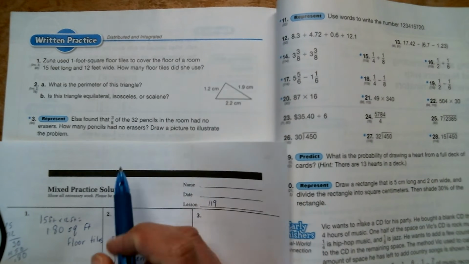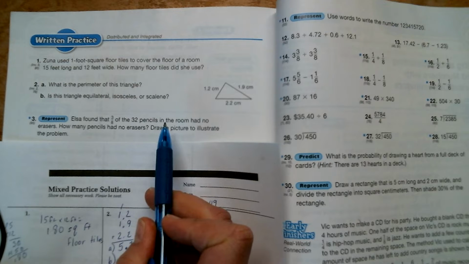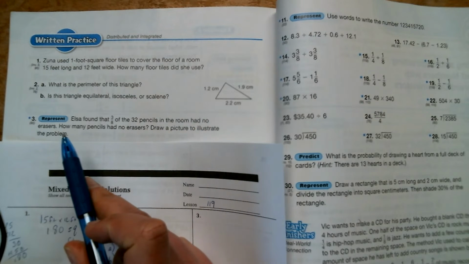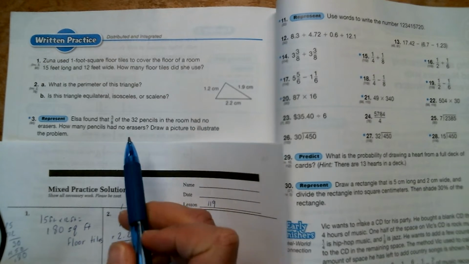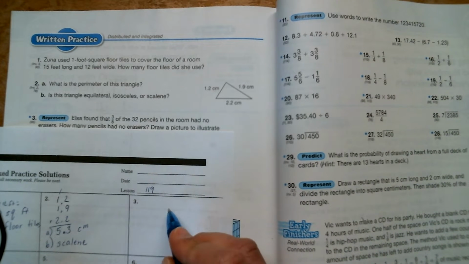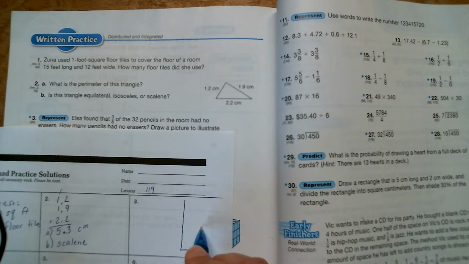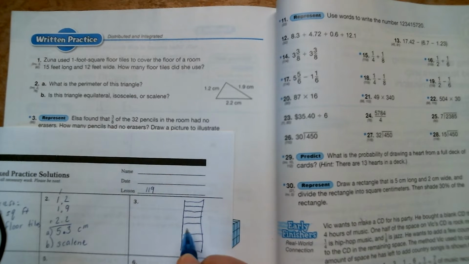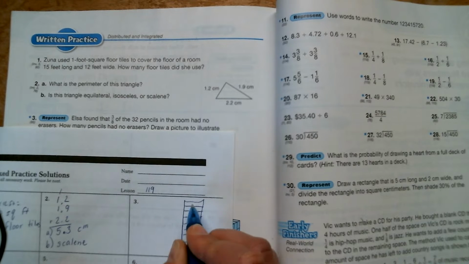Elsa found that 3/8 of 32 pencils in the room had no erasers. How many pencils had no erasers? Okay, 32 broken into eighths is 4.